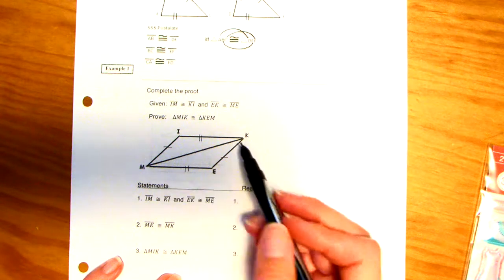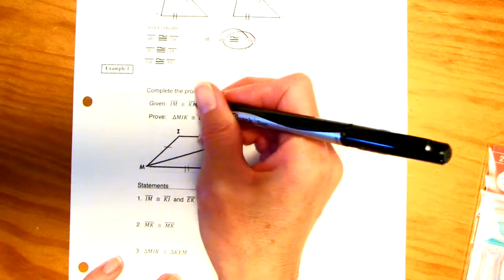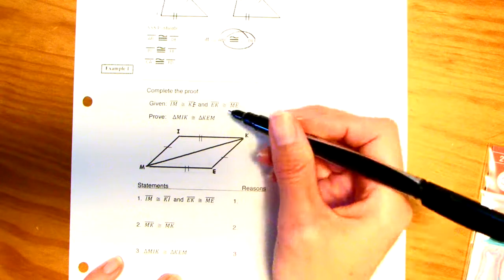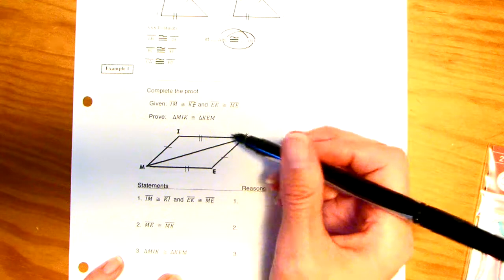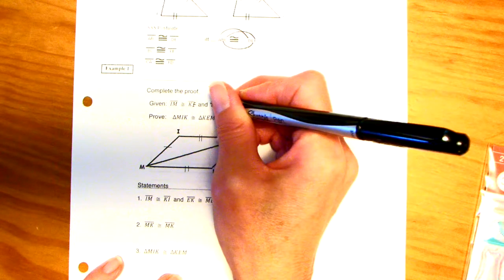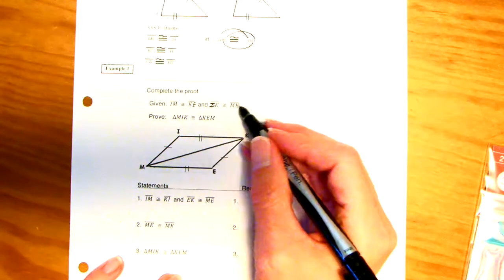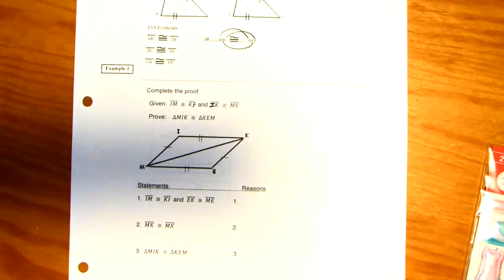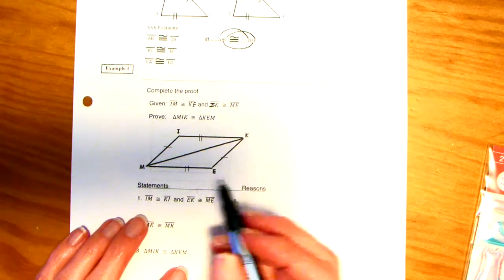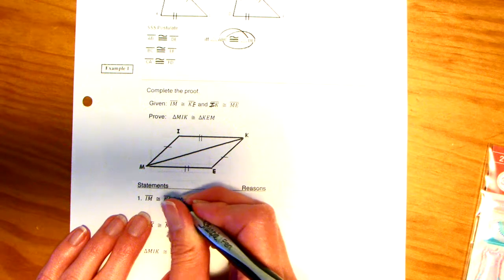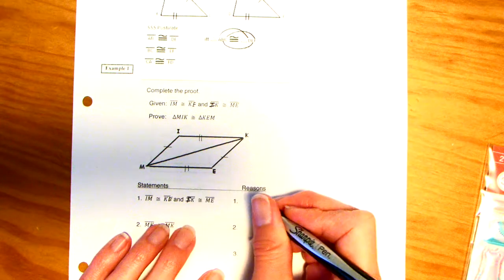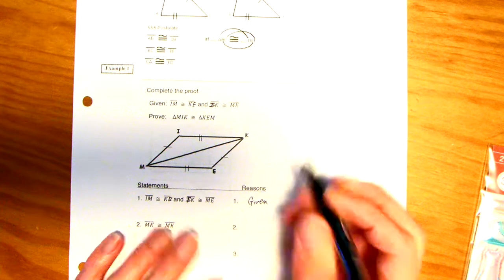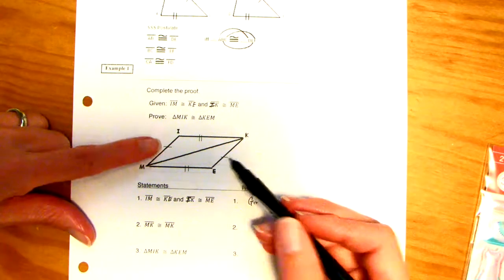Let's see here. MIK, KEM. Yeah, that's supposed to be KE, I believe. And IK, so I've got these switched around. IK is supposed to be congruent to ME. No one noticed that. All right. And IK. That's given, because it's shown by the statement here.